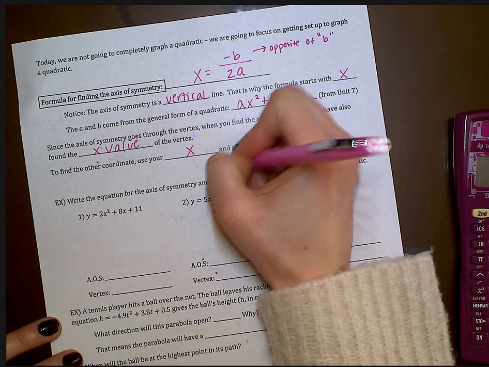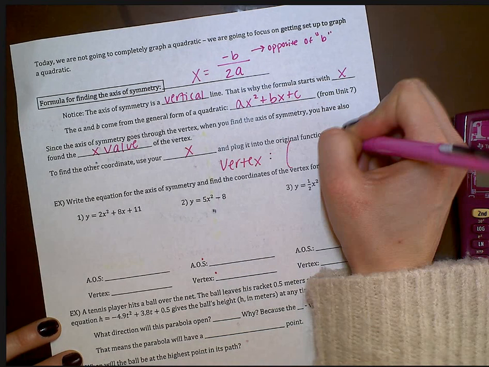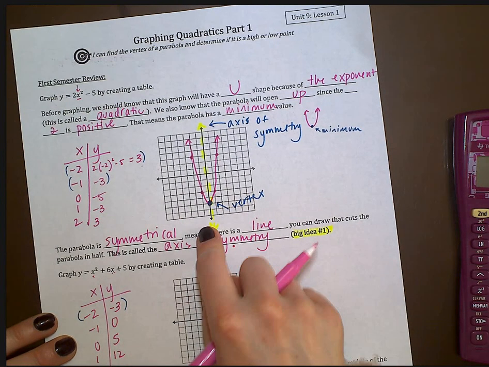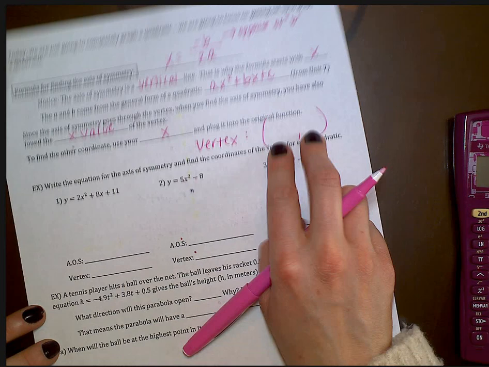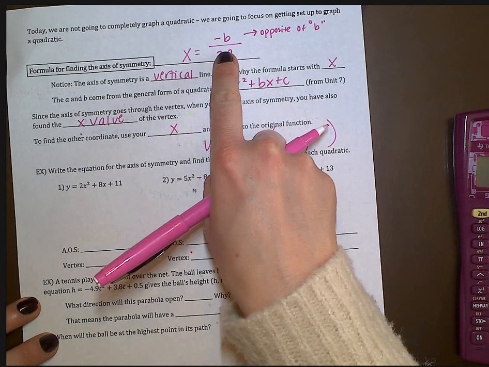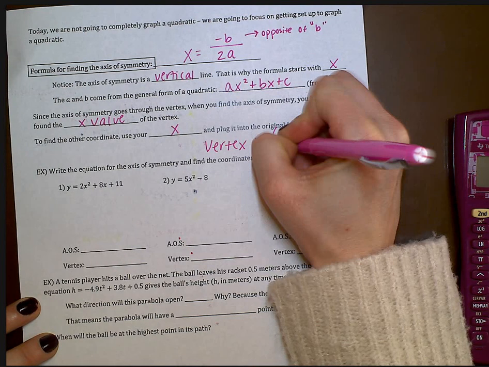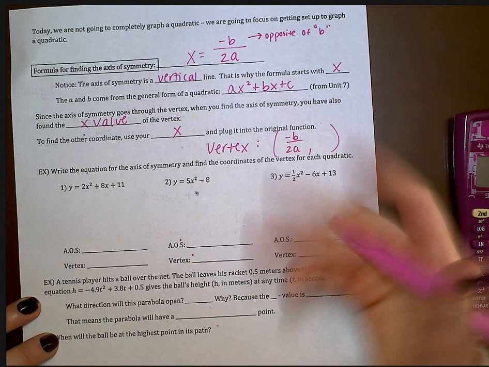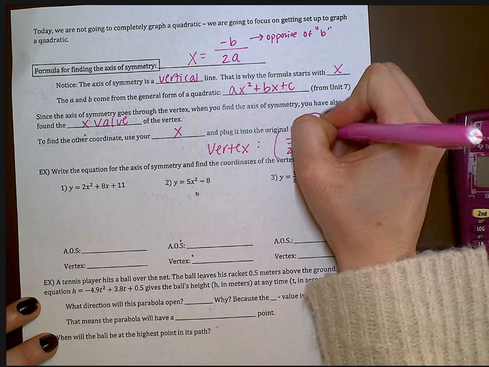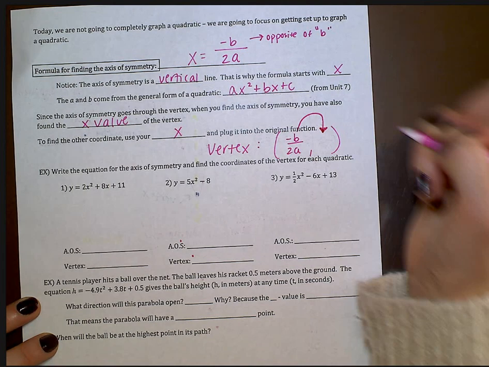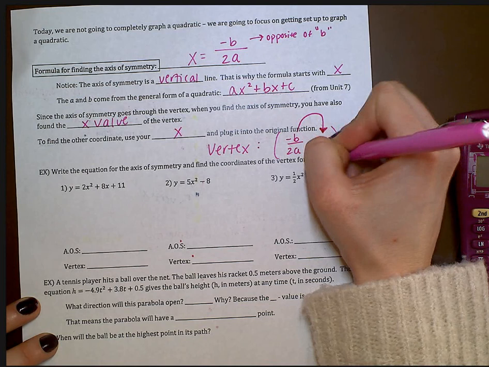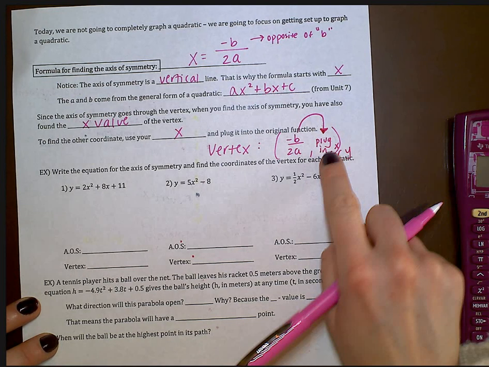That's super wordy. I kind of like to think of it like this. The vertex, guys, is an ordered pair. It's on the axis of symmetry. So when you find the vertex, it's two numbers, the x and the y. The x value of the vertex is whatever you get when you figure out -b over 2a, and that just equals a number. To get the y value of your vertex, you plug the x value into the function to get the y.